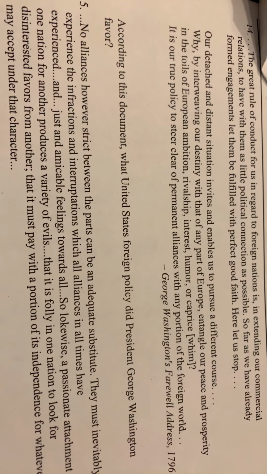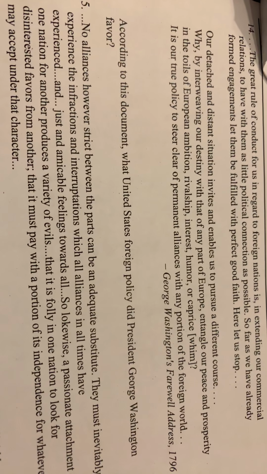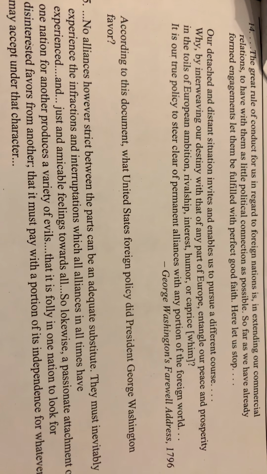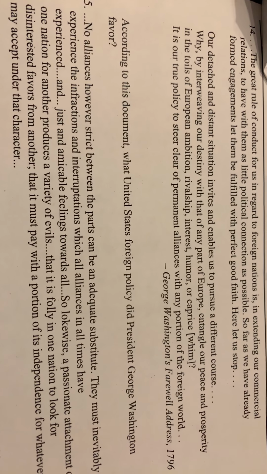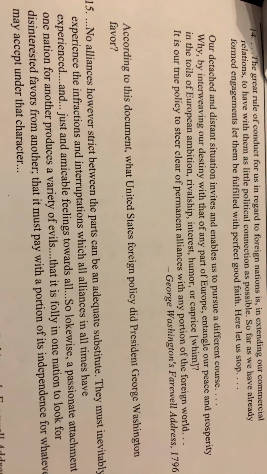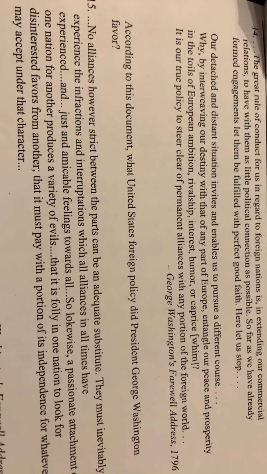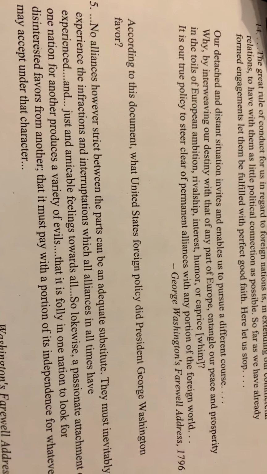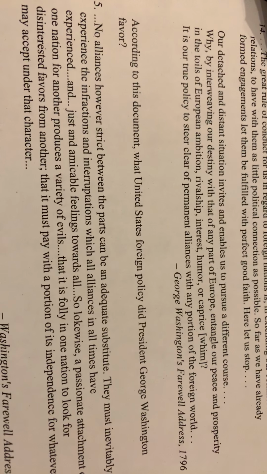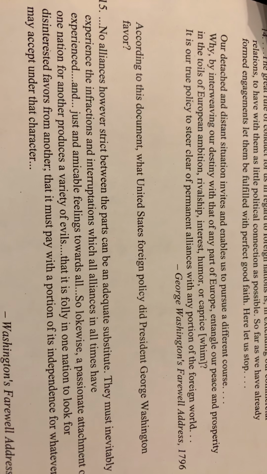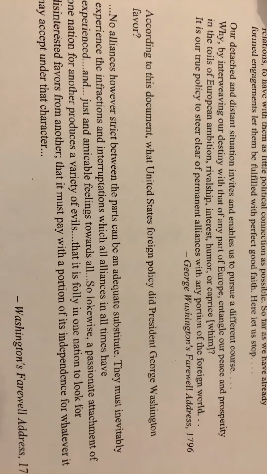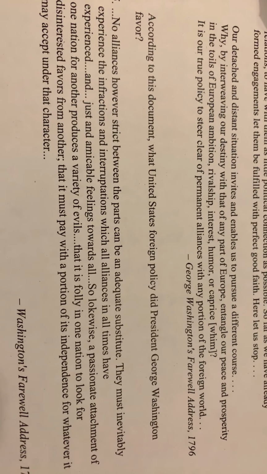Why, by interweaving our destiny with that of any part of Europe, entangle our peace and prosperity in the toils of European ambition, rivalship, interest, humor, or caprice? It is our true policy to steer clear of permanent alliances with any portion of the foreign world. George Washington's Farewell Address, 1796.